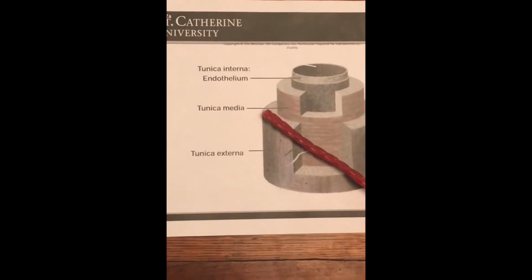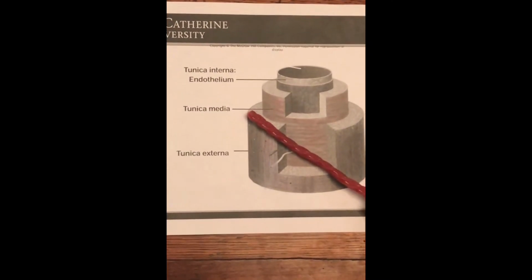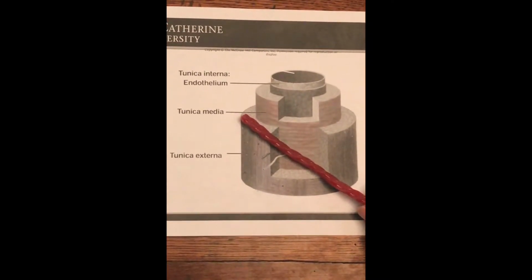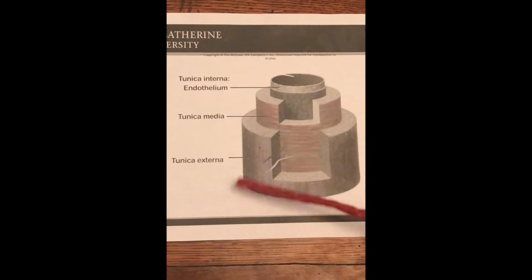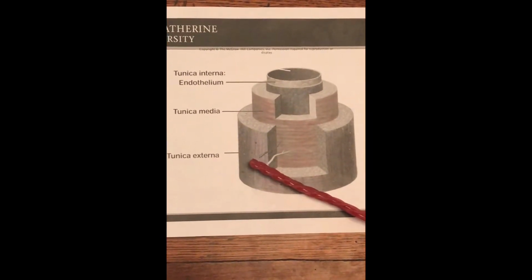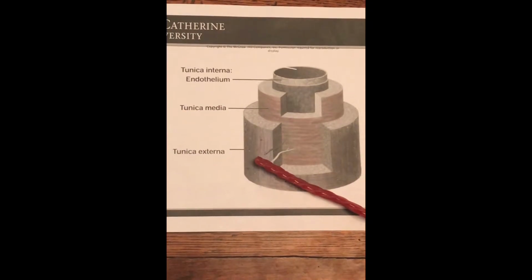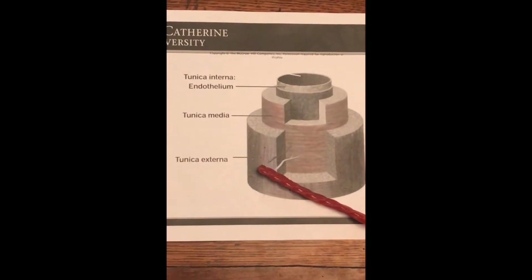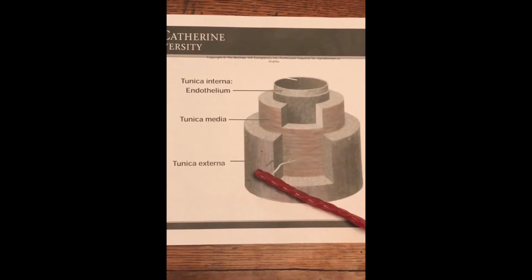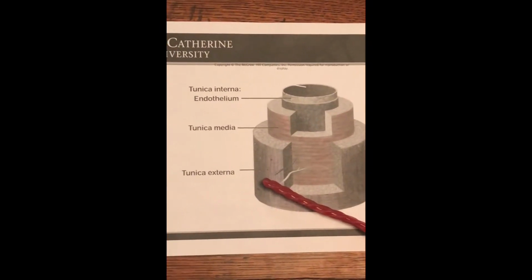Then you have the tunica media. It's the middle layer, and it's usually the thickest. It consists of smooth muscle, collagen, and in some cases elastic tissue. Then the outermost layer is the tunica externa. It consists of loose connective tissue that often merges with that of neighboring blood vessels, nerves, and other organs.